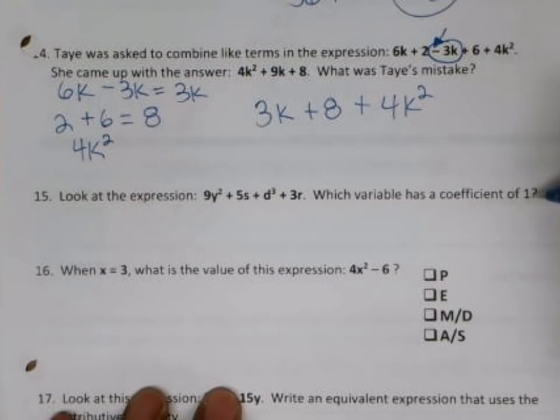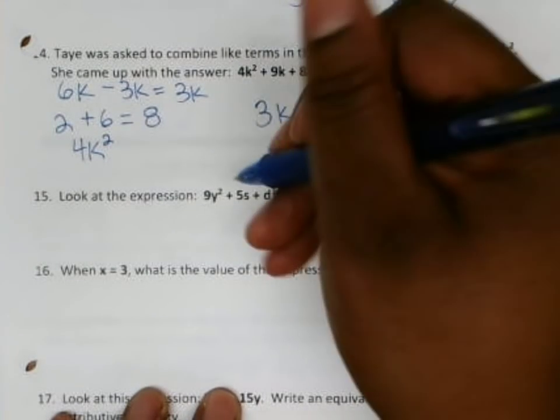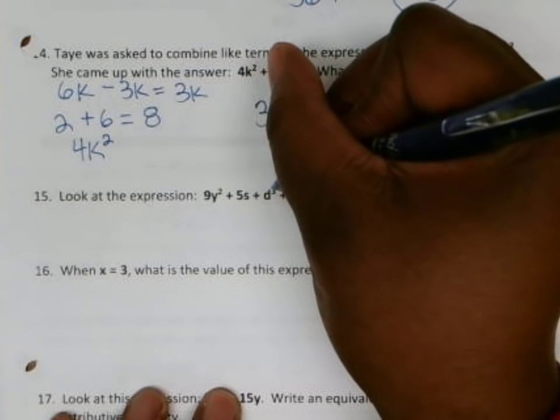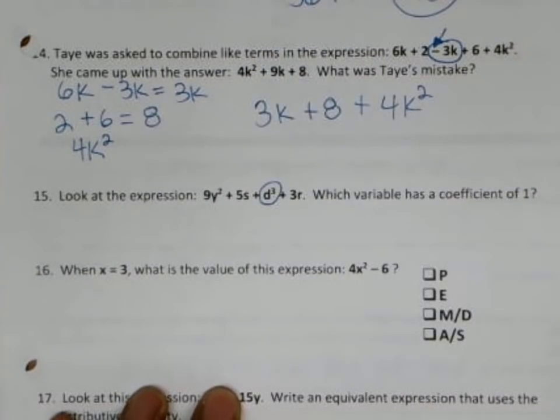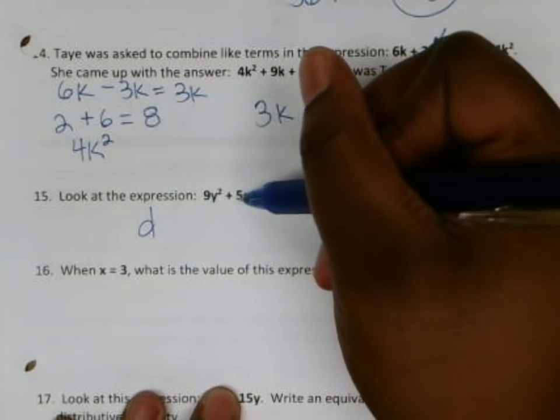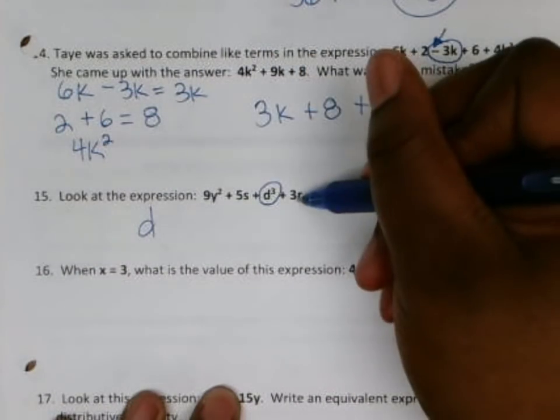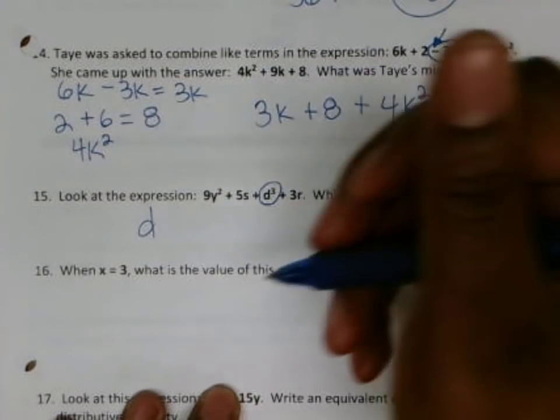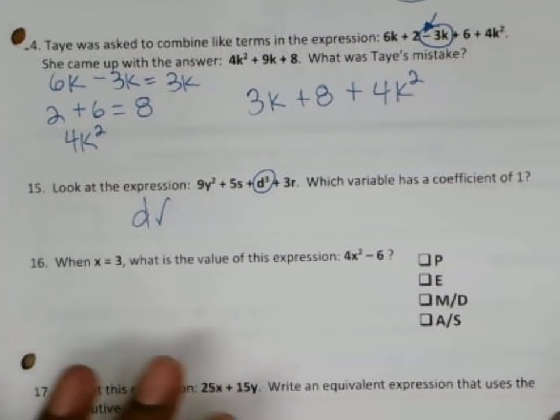All right. So the variable with the invisible 1 is, drum roll please, D. There it is. Because we see this has a coefficient of 9, S has a coefficient of 5, and R has a coefficient of 3. So D has a coefficient of 1.